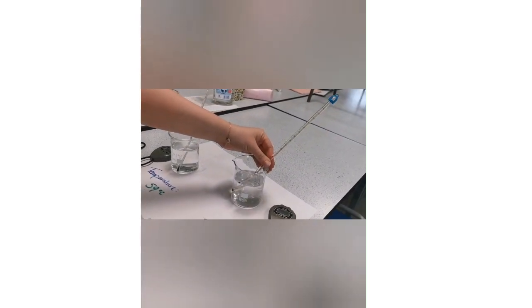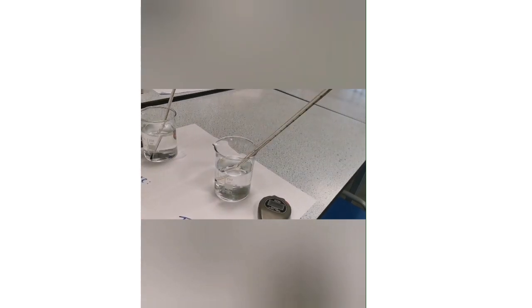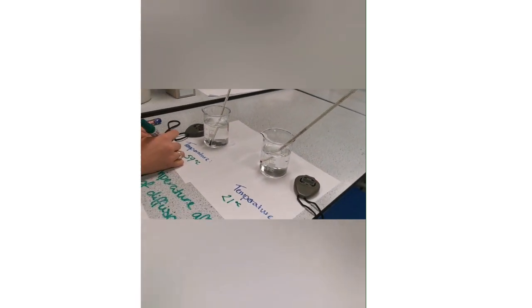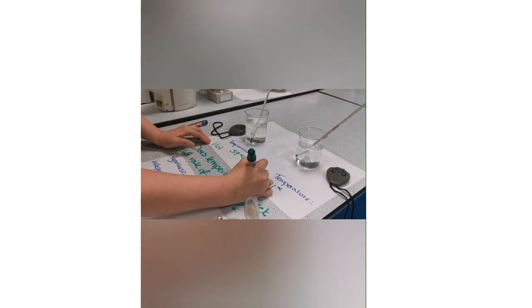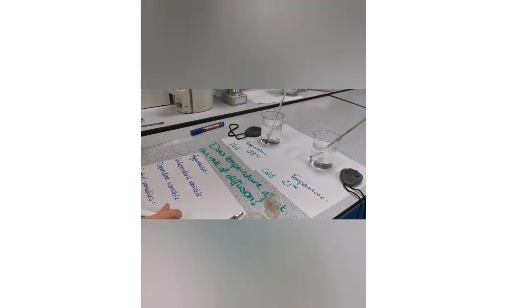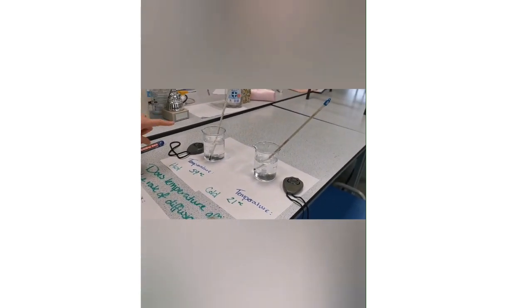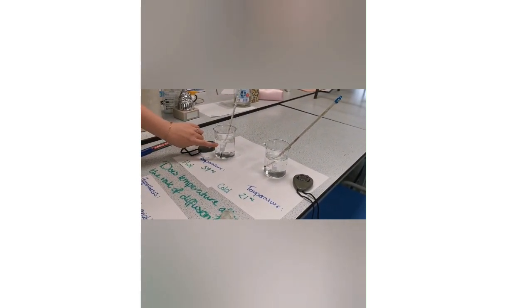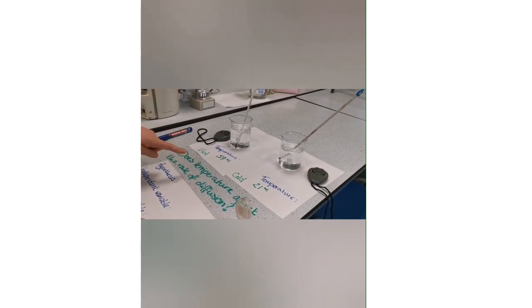So to make sure that we know that one is much warmer than the other one, we have got some thermometers here. This one is reading 59 degrees Celsius, and this one from the tap is 21 degrees Celsius. So this is our hot, this is our cold. To set it up, obviously in science we need to be aware of our variables, so I've made sure that we have got 200 millilitres of water in here and 200 millilitres of water in here. Remember, we are having a look at, does temperature affect the rate of diffusion?